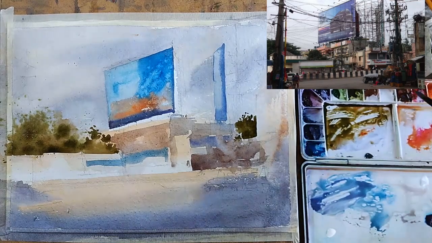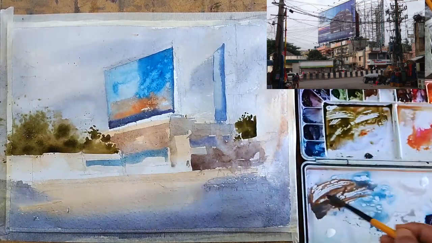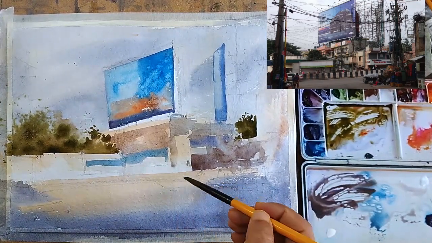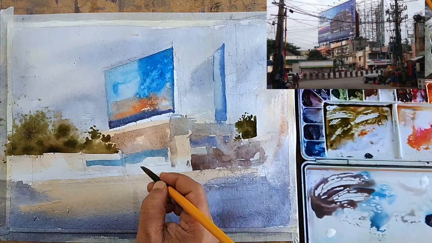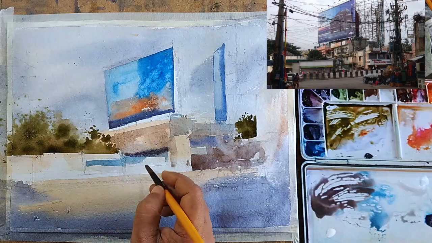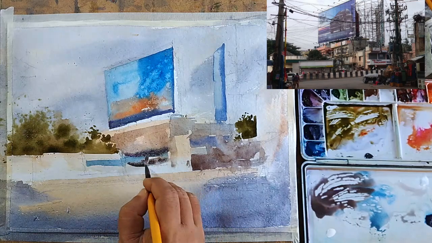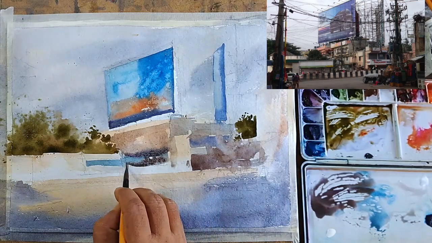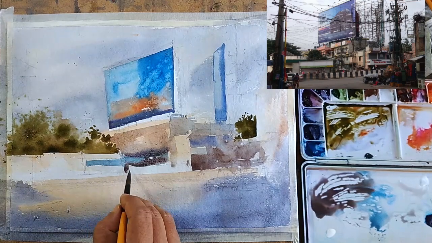Some darker stuff, that's it. Just look at what is there in the image. Some darker stuff is there, so I'm just trying to give some darker stuff, that's it.